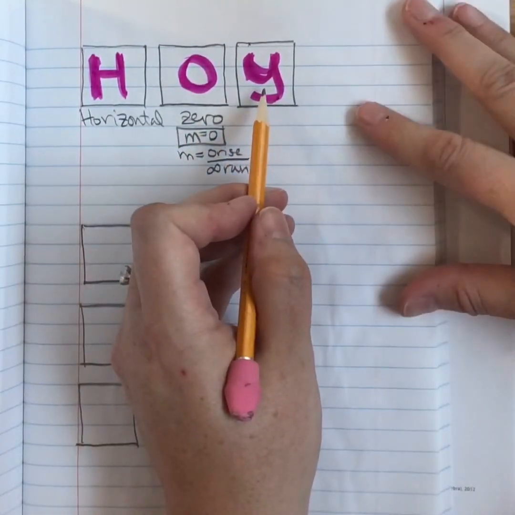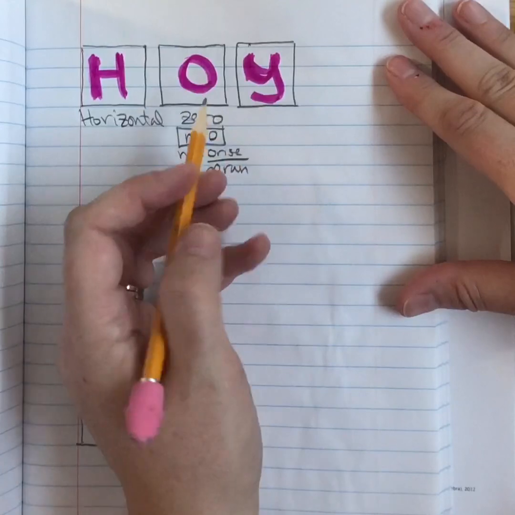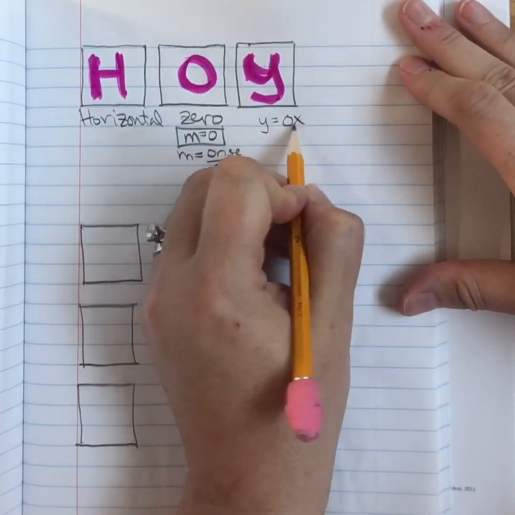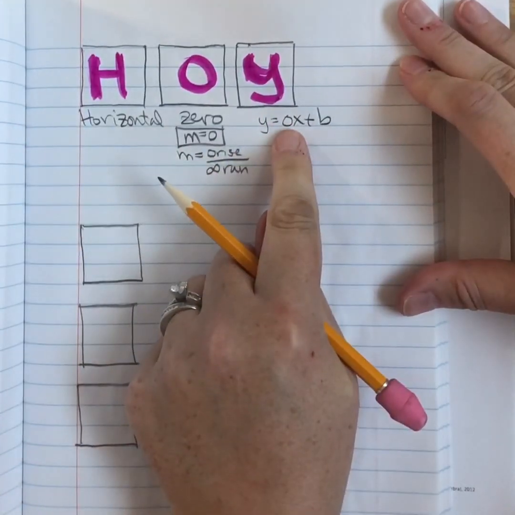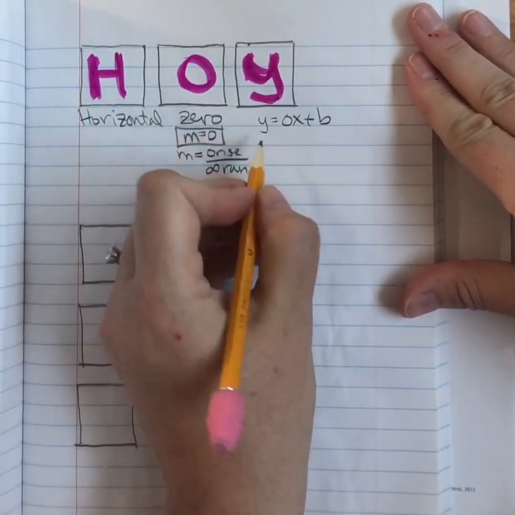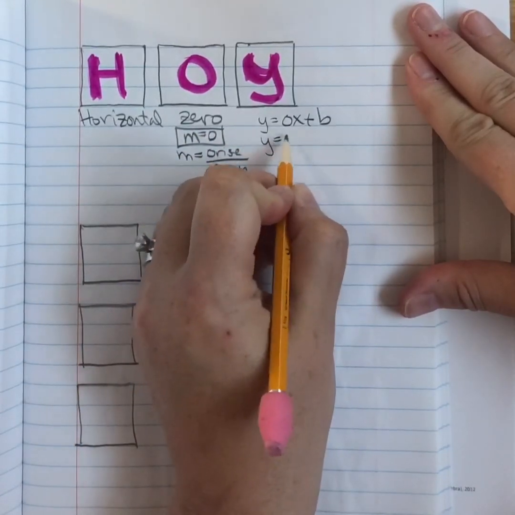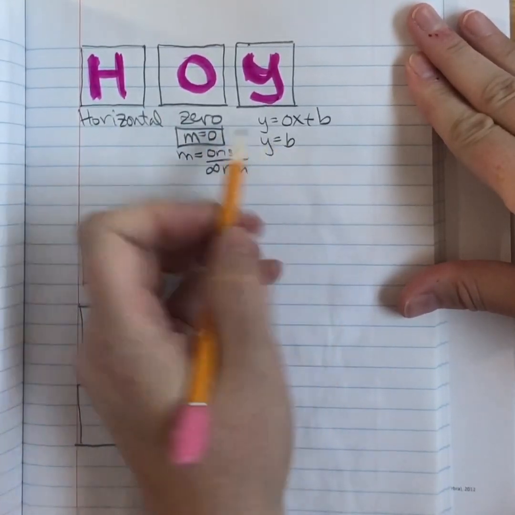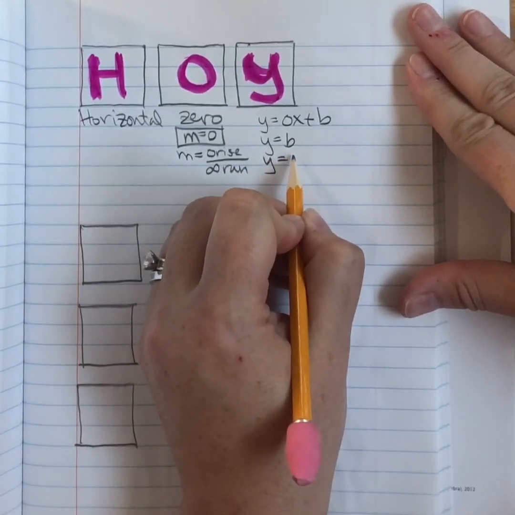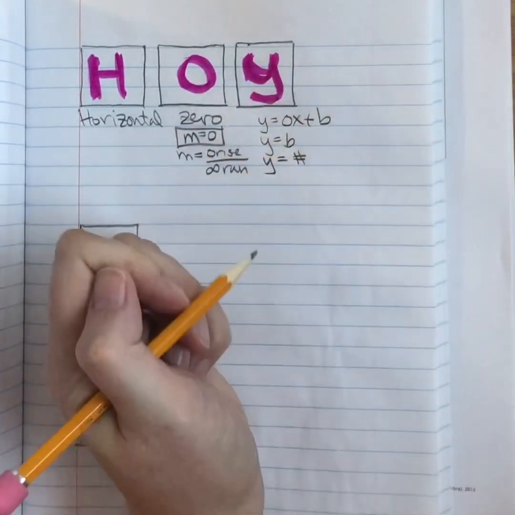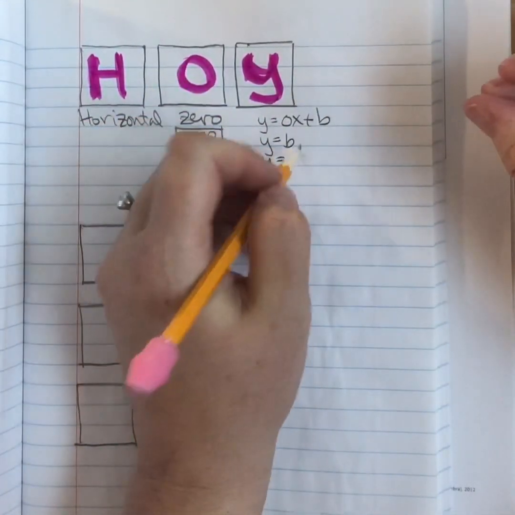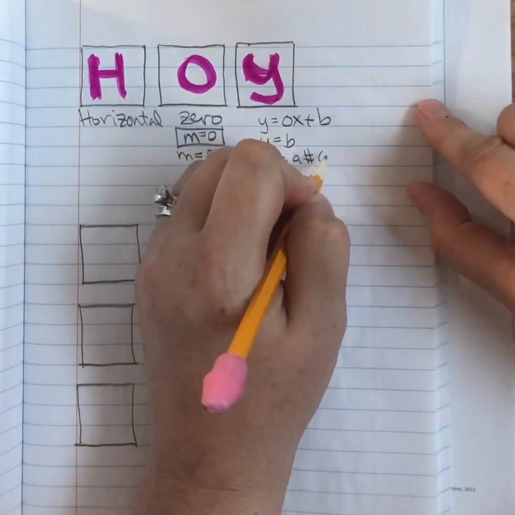The Y means that if we were to write this as y equals mx plus b, we'd have 0x plus b. Well, 0 times anything is just going to be 0. So the equation is just going to be y equals the y-intercept. In other words, it's just going to be y equals some number, which is the y-intercept.